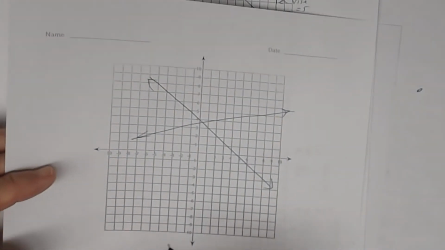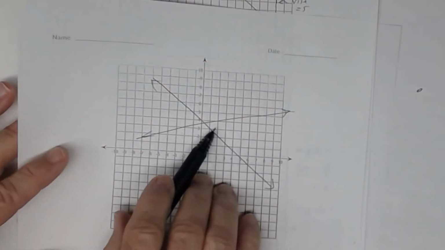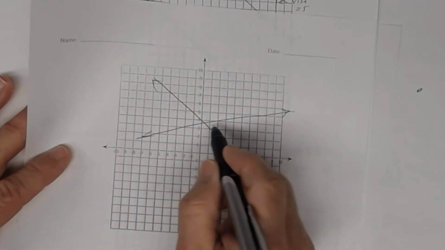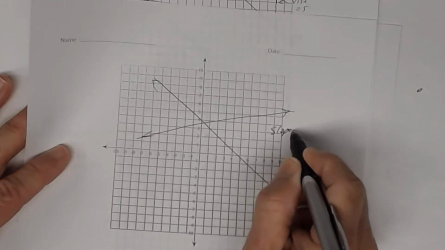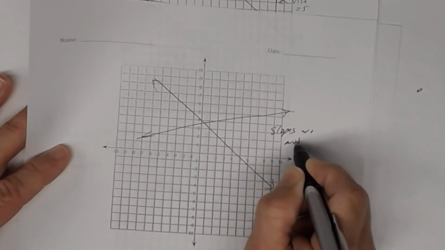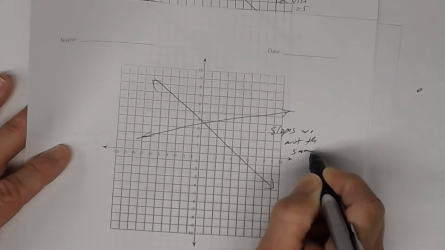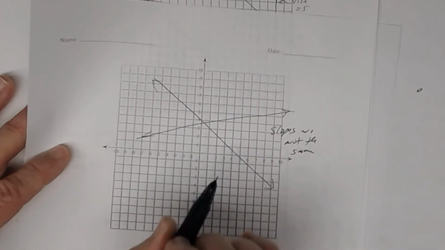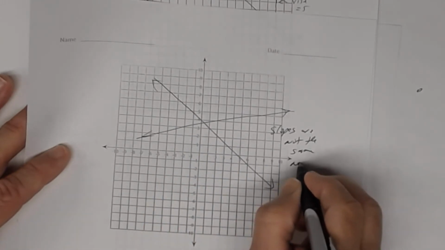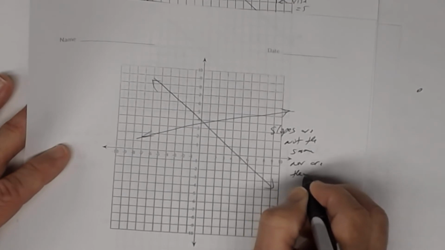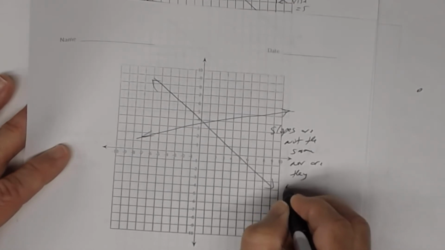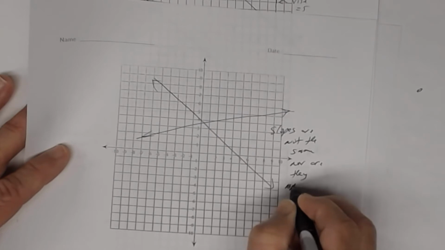All right, so the slopes in this case are not the same, obviously, because they're not parallel, nor are they negative or opposite reciprocals of each other.